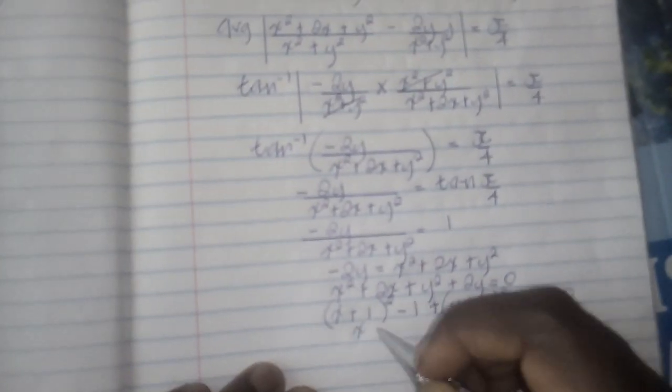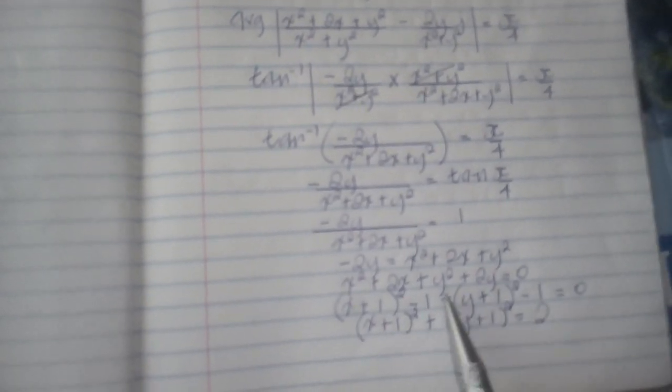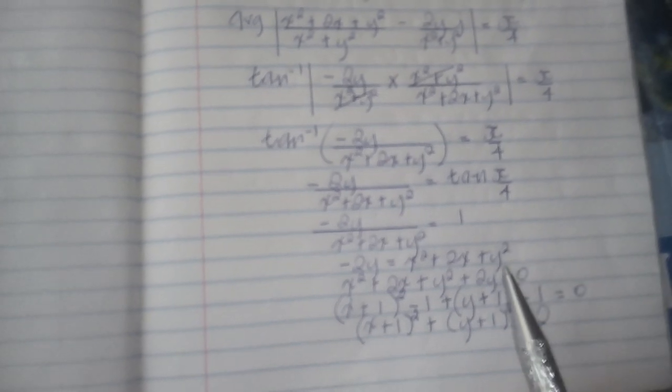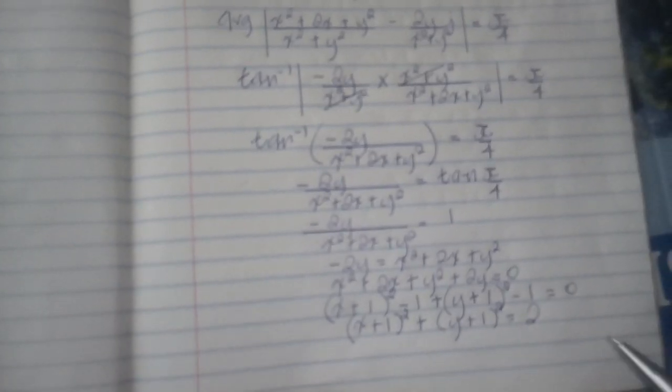So what we now have is x plus 1 squared plus y plus 1 squared minus 2, so we take it to the other side, it will be 2.